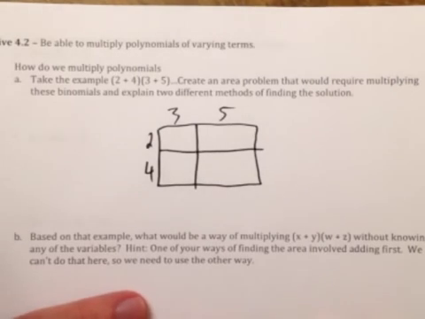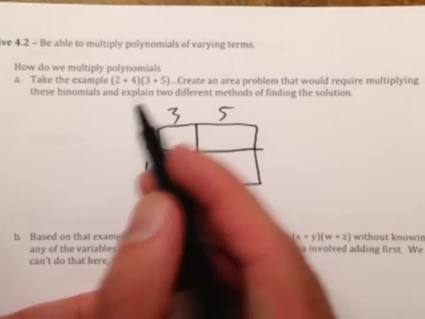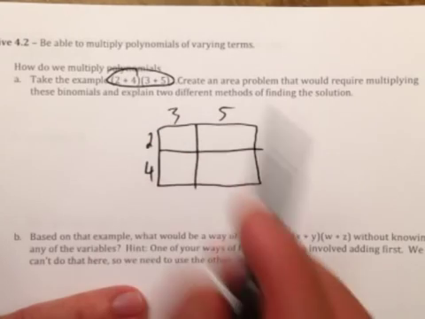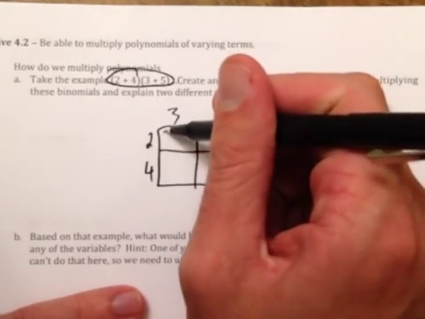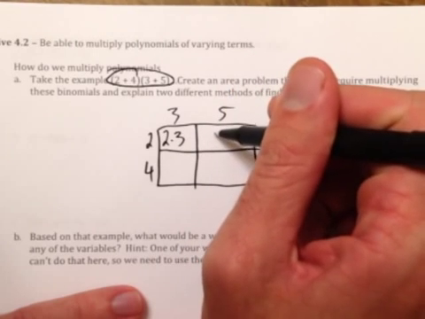The two different ways to figure out this area: obviously one would be to simply add the numbers together first, add the 3 and the 5, add the 2 and the 4, and then multiply. That's what you'd do in standard order of operations. But you could also do this.